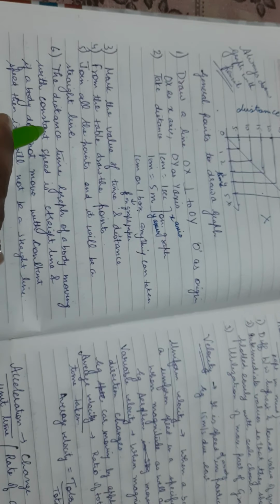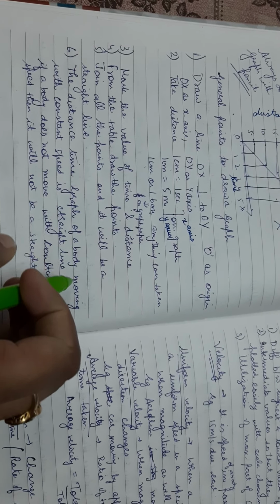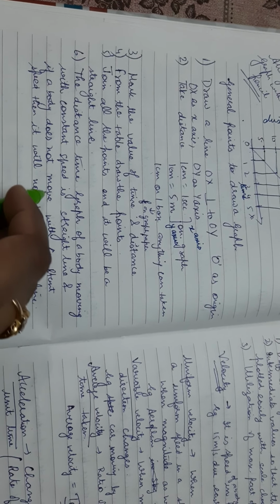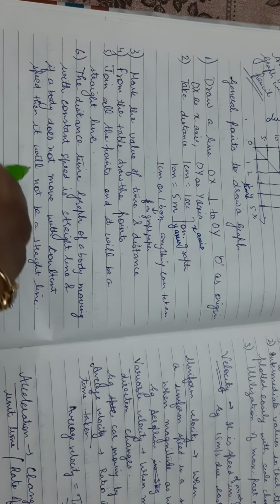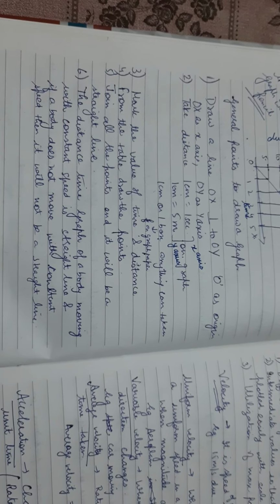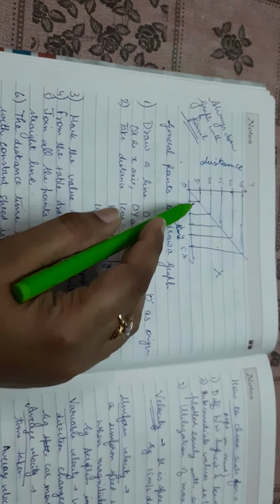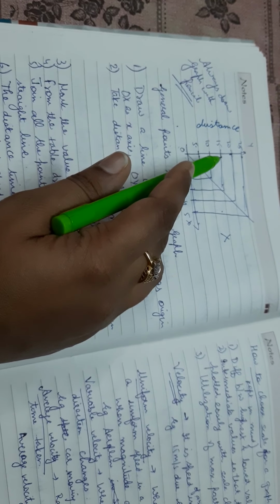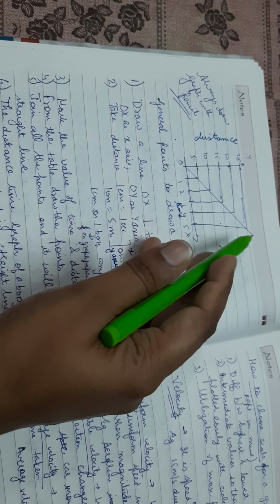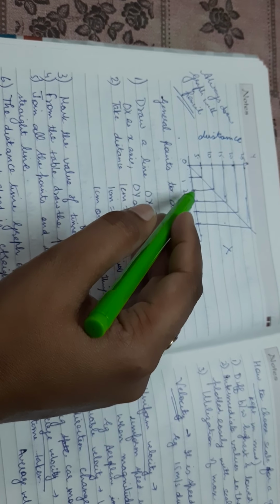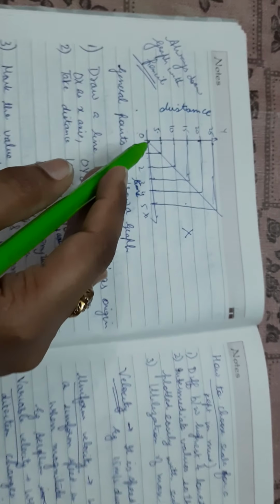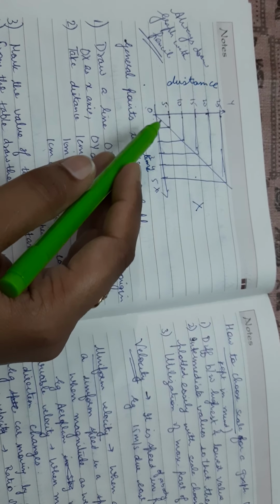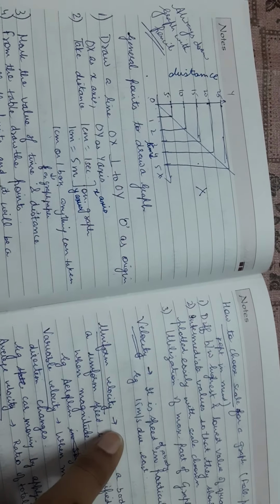So what does this conclude? The distance time graph of a body moving with constant speed is a straight line, and if it does not move with a constant speed, then it will not be a straight line. Here it was a constant speed, meaning time was at equal intervals and distance was also at equal intervals. That is why it's a straight line. But if either time is unequal or distance is unequal, then we will not get a straight line. Understood?